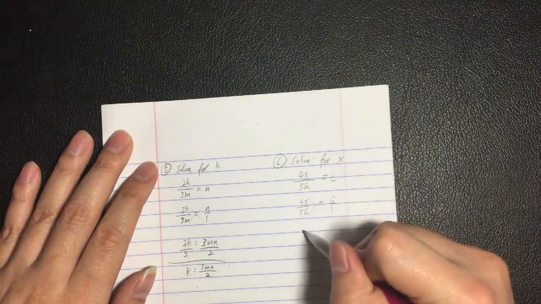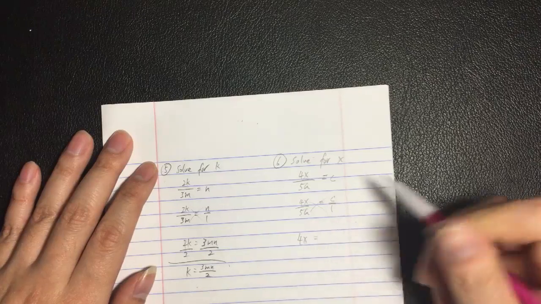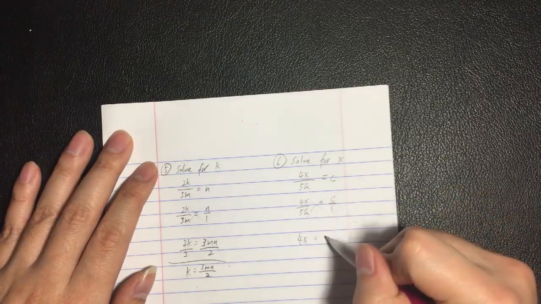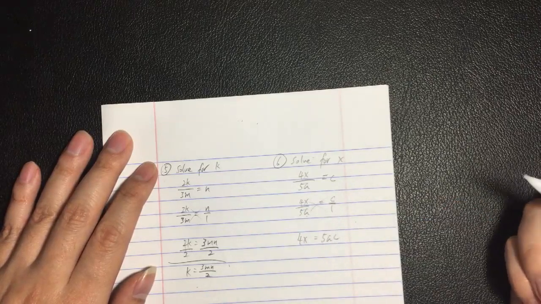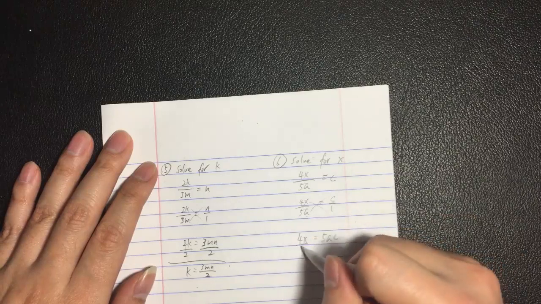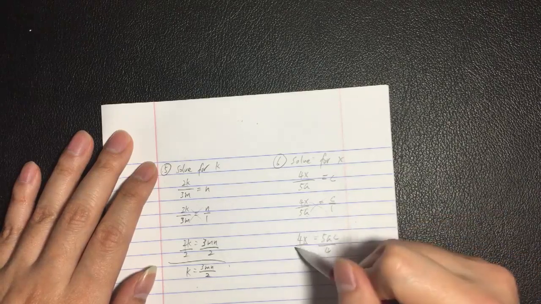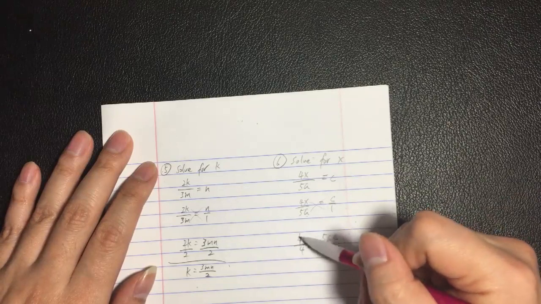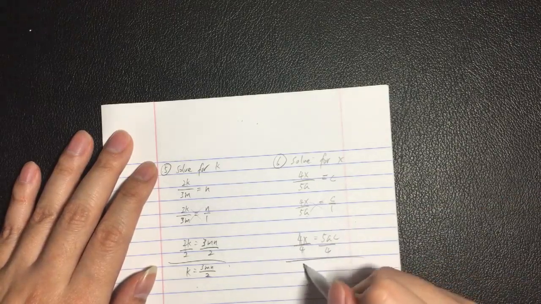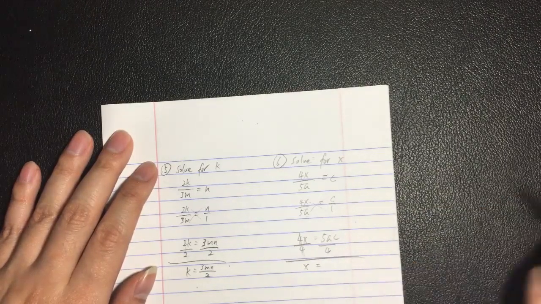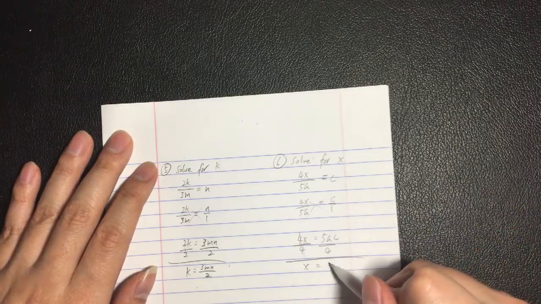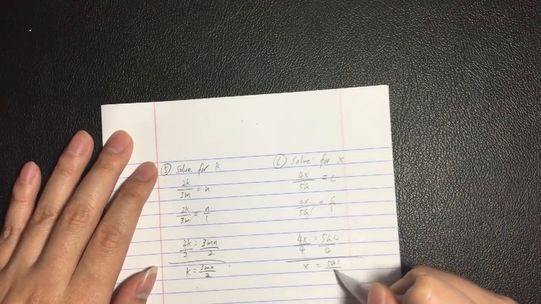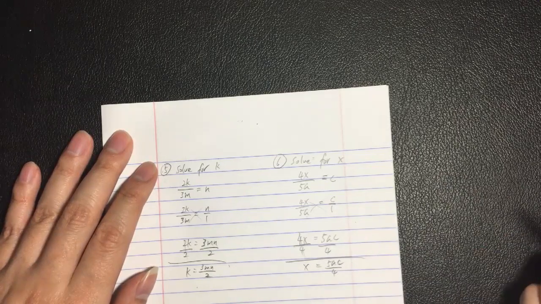4x times 1 is 4x. 5a times c is 5ac. Then in order to get x by itself, I divide both sides by 4. The 4 on the top and the bottom get cancelled. We have x equal to 5ac over 4. That cannot be simplified, so I leave it the way it is. So the answer is x equal to 5ac over 4.